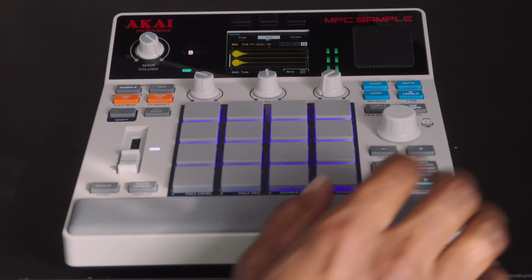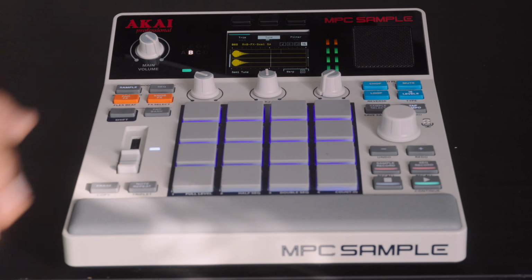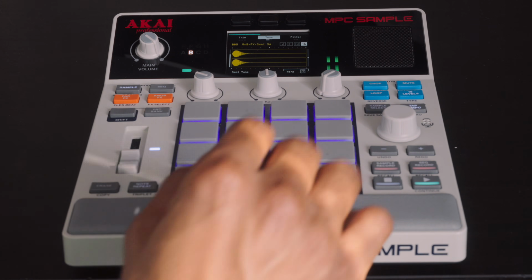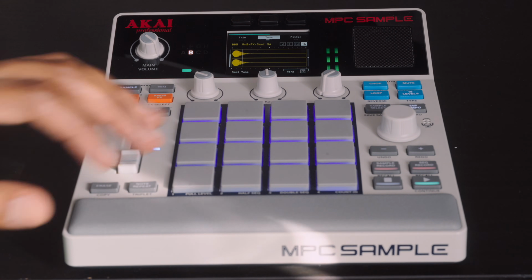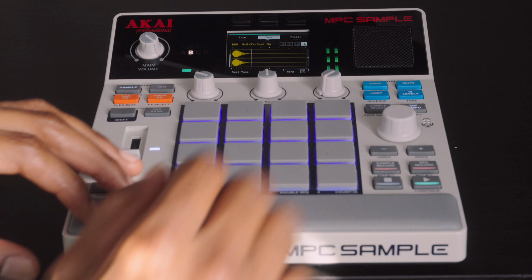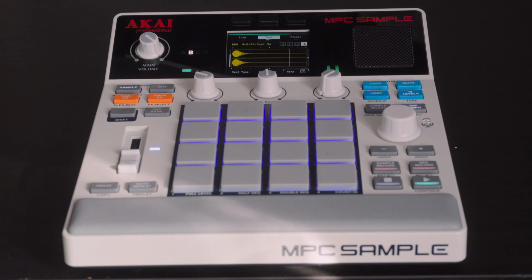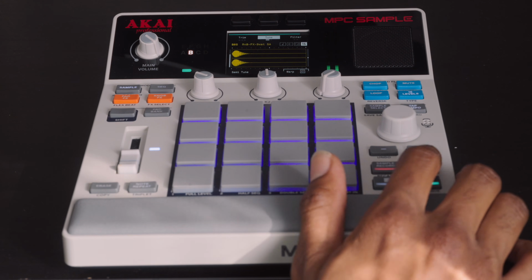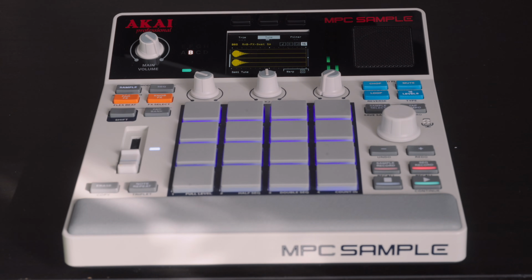What do I want to do? That's a little too much. So we're going to do that, but we're going to make it delicate. Not too much. Only press that when you have to press it. Like.